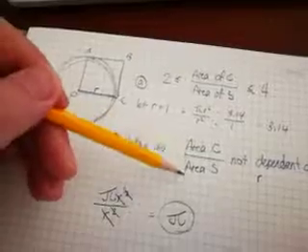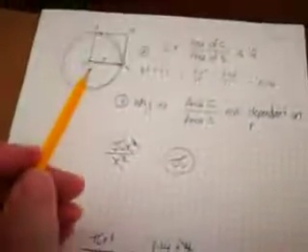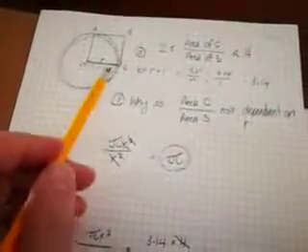The 16s cancel out, and we're left with pi. So in this particular case, the area of the circle divided by the area of the square, our answer is always going to be pi. It's not dependent on the length at all. Okay, so that is question number 2.